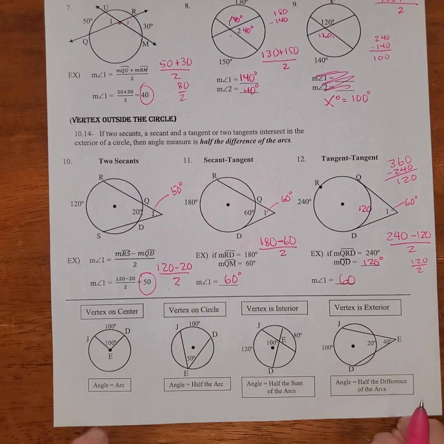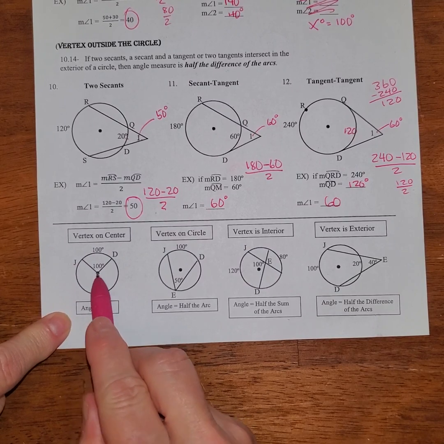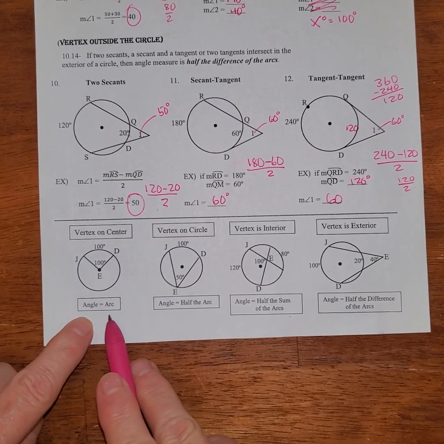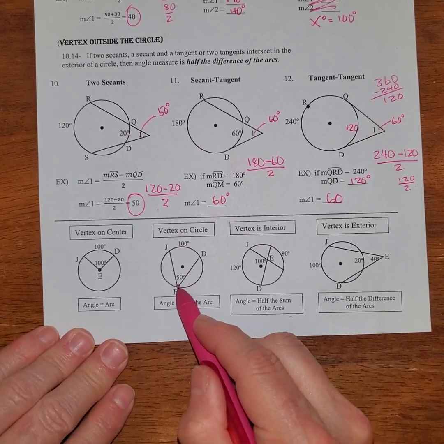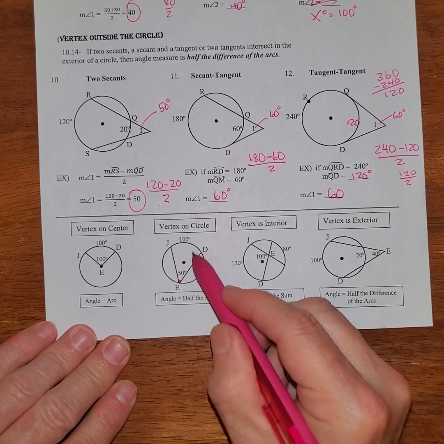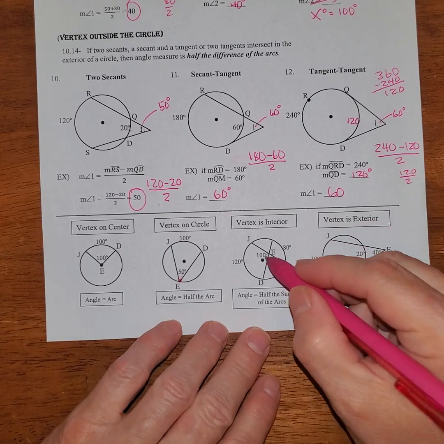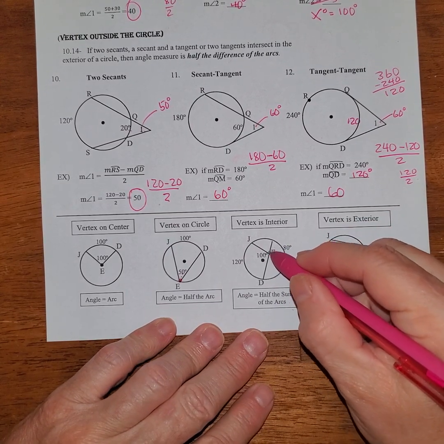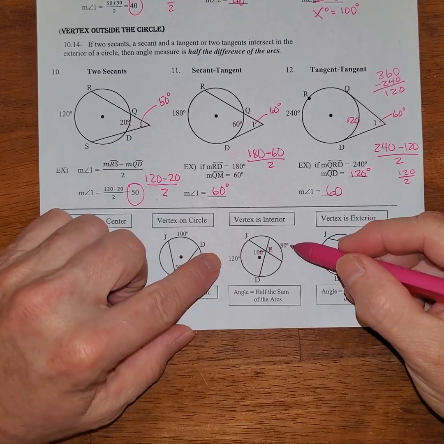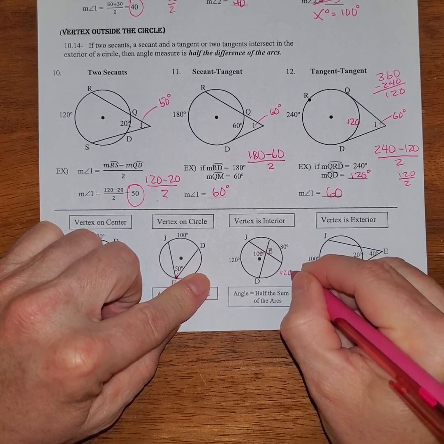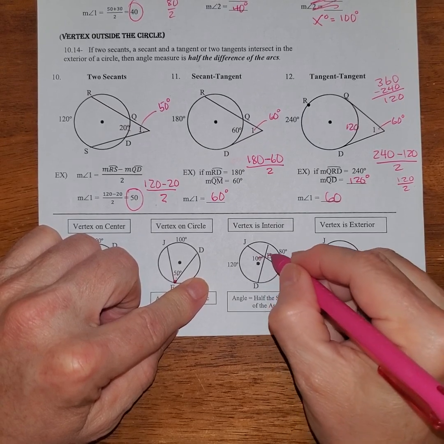So here are the four concepts right here. If the vertex is on the center, then the arc and the central angle are the same. Okay, angle equals arc. If it's an inscribed angle where the vertex is on the circle right here, then the angle is half the arc. Okay, so 100 divided by 2 is 50. If you're trying to find these angles and it's not on the center, then you have to take these two, add them up. 120 plus 80 divided by 2 is 200 over 2, which is 100. So these two angles would be 100.